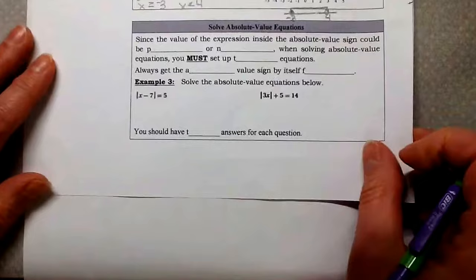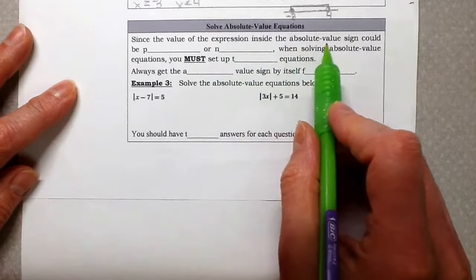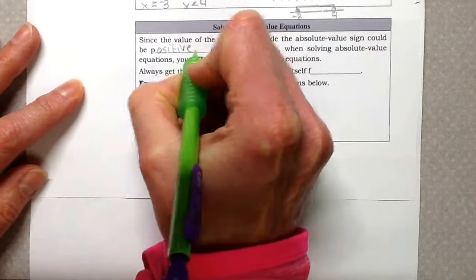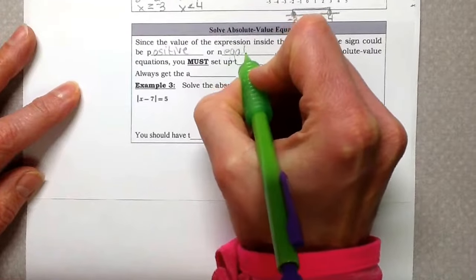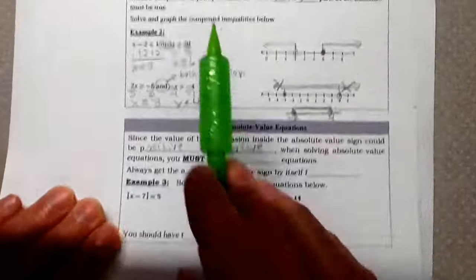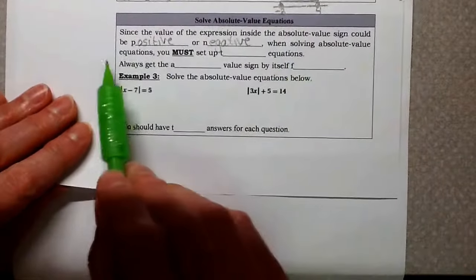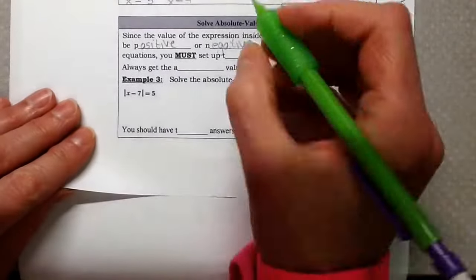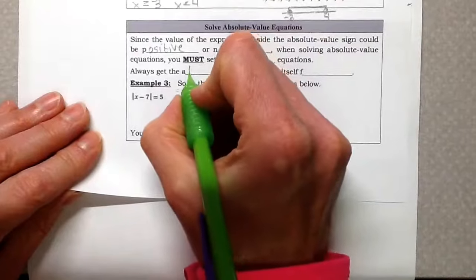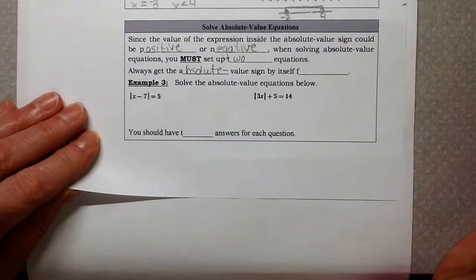All right, now we're going to solve absolute value equations. Since the value of the expression inside the absolute value sign could be positive or negative, think back up here when we did this example, it could have been a positive 2 or a negative 2. When solving absolute value equations, you must set up two equations. Always get the absolute value sign by itself first.